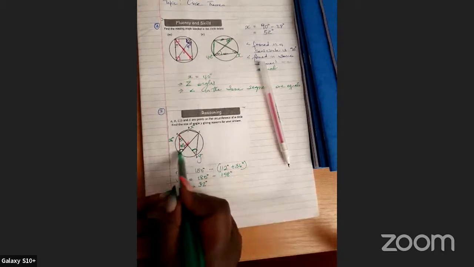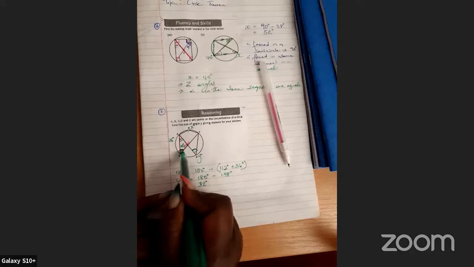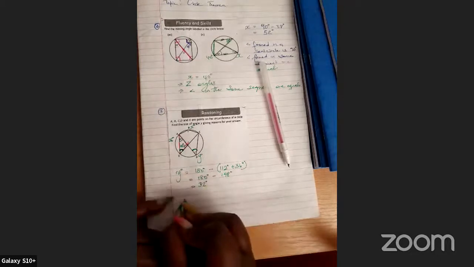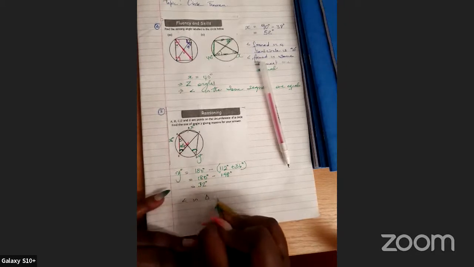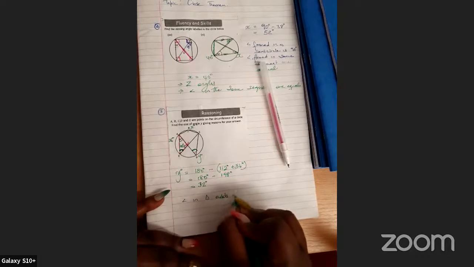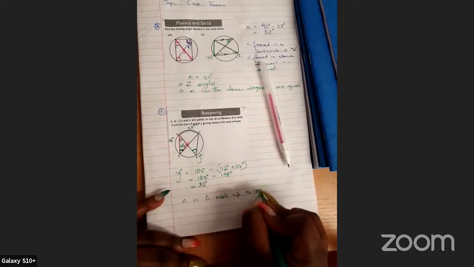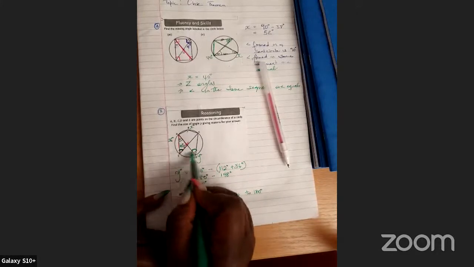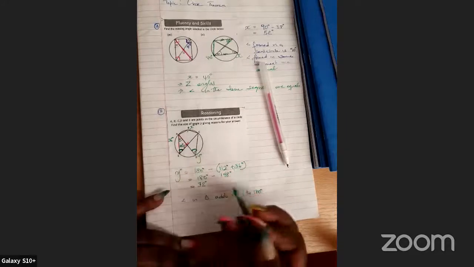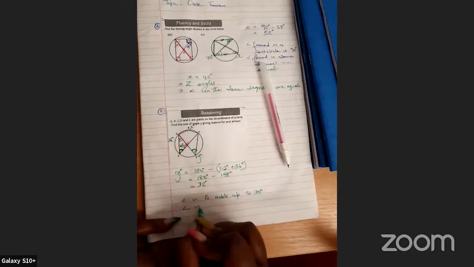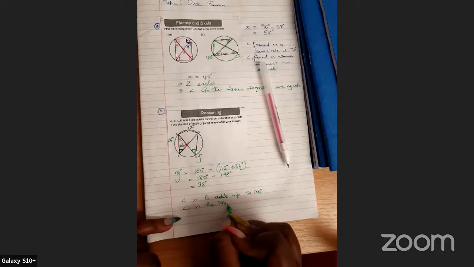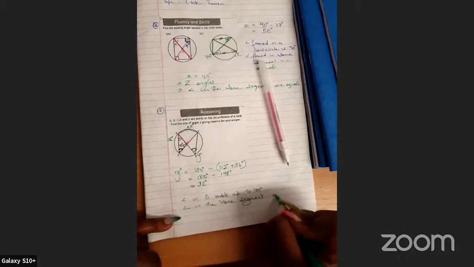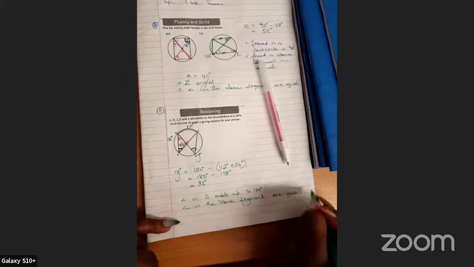We can find this angle here at E, OEA, using angles in a triangle add up to 180 degrees. And then we can also say that angles in the same segment are equal. So these two are in the same segment, so they are equal. All right, so we know that bit.